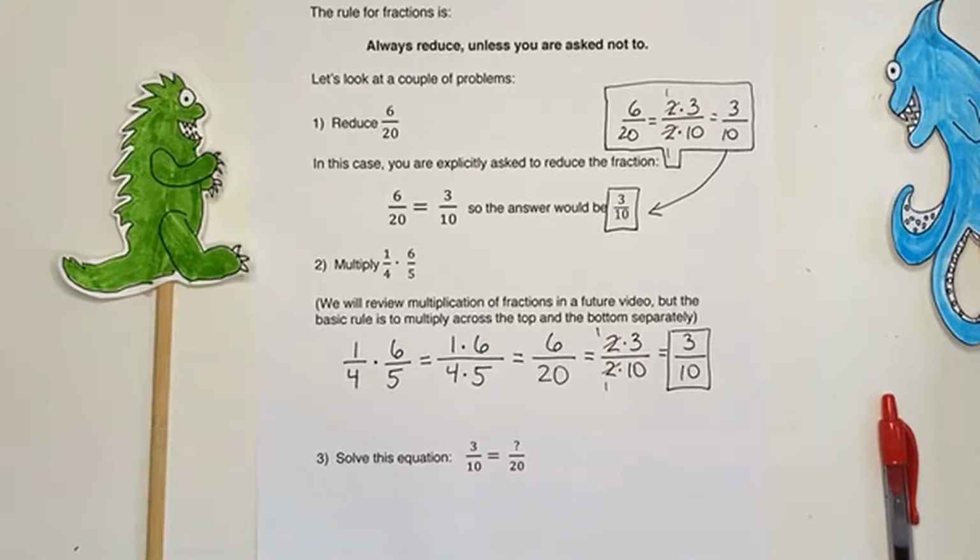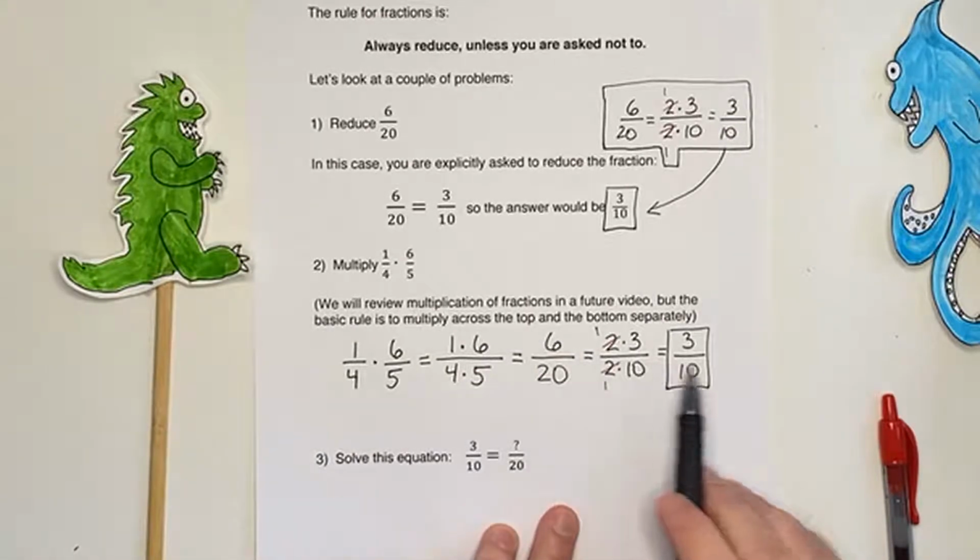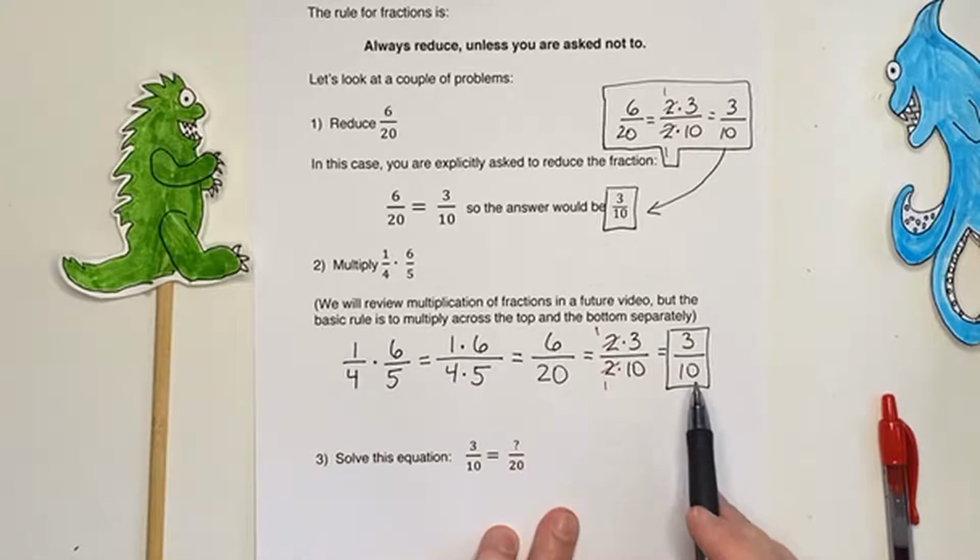I may. Some books are nice and they're like, hey, you should reduce. And some books are like, hey, you should just know to reduce. So just remember to reduce. So either way, you want to reduce. Notice the problem doesn't say it. Always give your answer in a reduced form, except when you shouldn't.